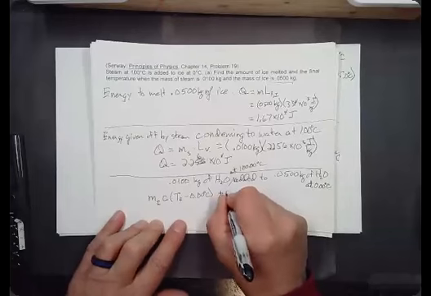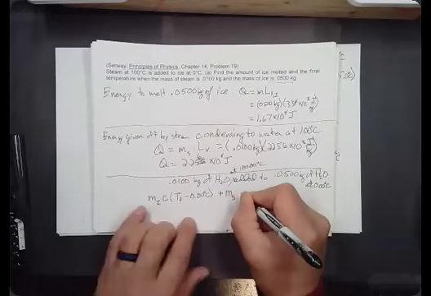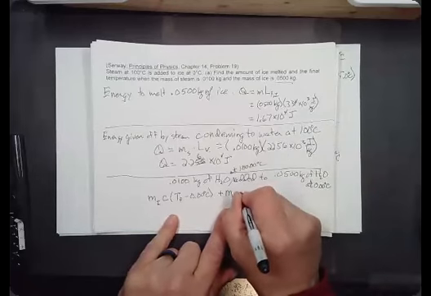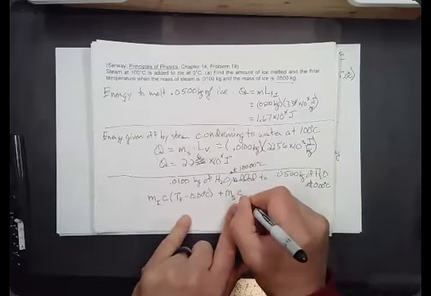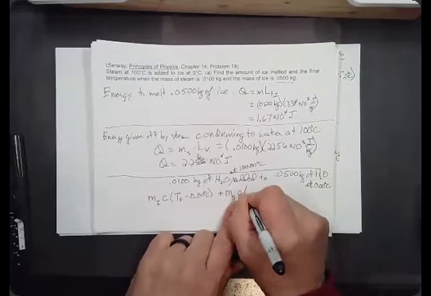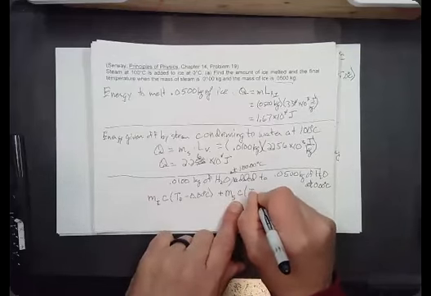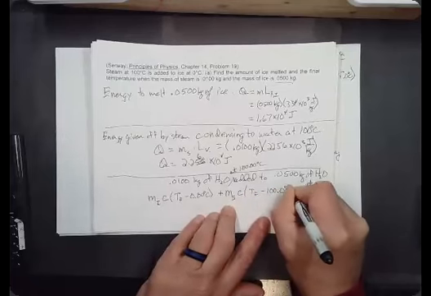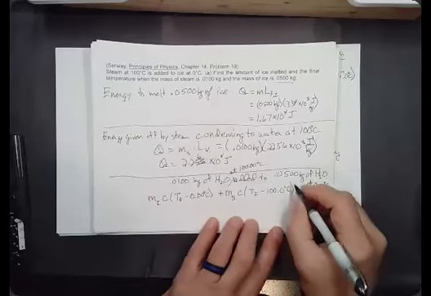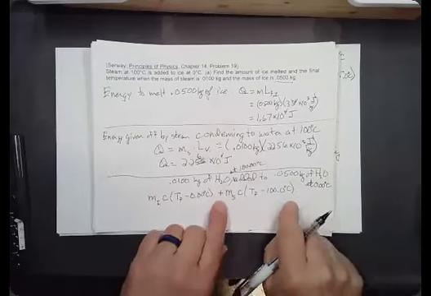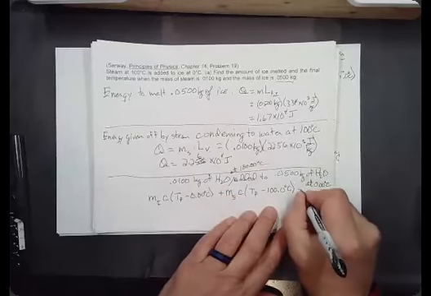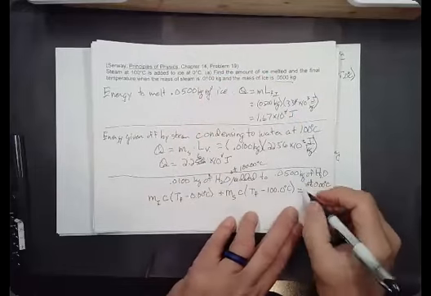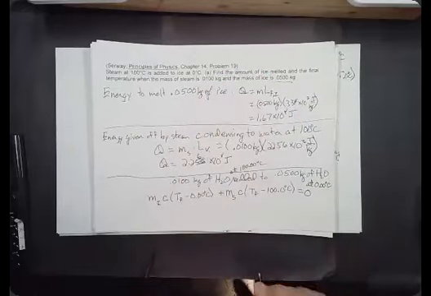And I'll have the mass of what used to be steam, the 0.0100 kilograms, times the specific heat of water times T final minus 100.0 degrees Celsius. This is going to be positive, this is going to be negative, but the system is isolated, so that'll end up being 0.